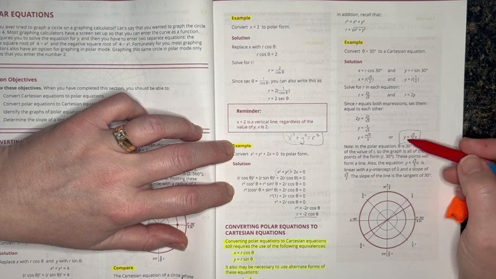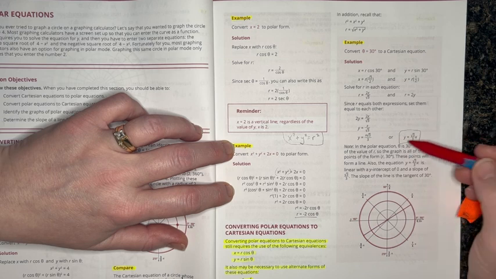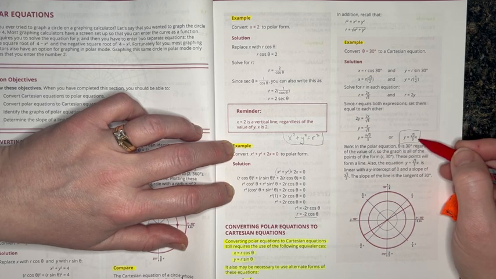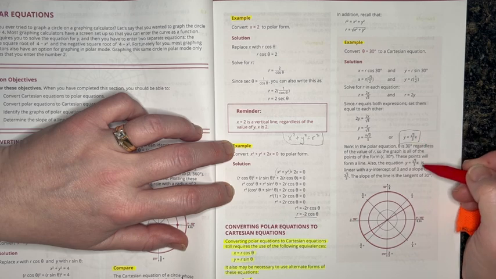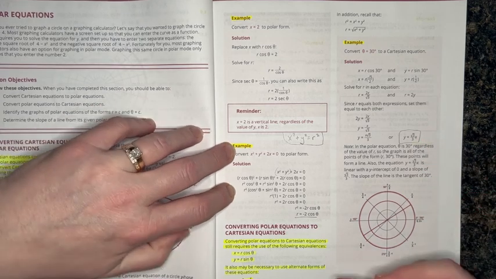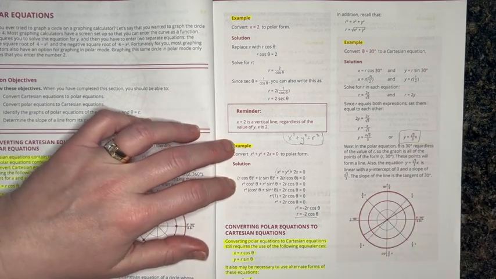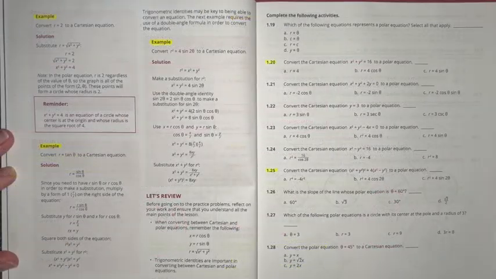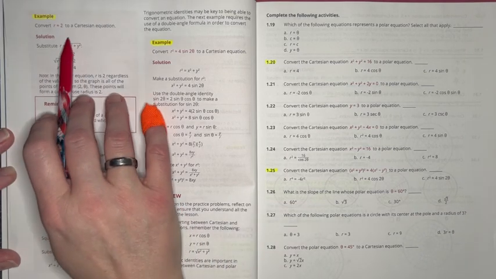And so our line is y equals the square root of 3 over 3x, where the square root of 3 over 3 is the slope of the line, and it starts at the origin point. Okay, and even though it doesn't say to graph it, they graphed it here for you. All right, let's turn the page. All right, we've got a couple more examples, and then we'll do some problems together.